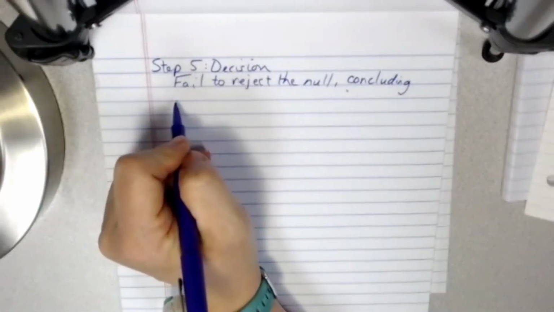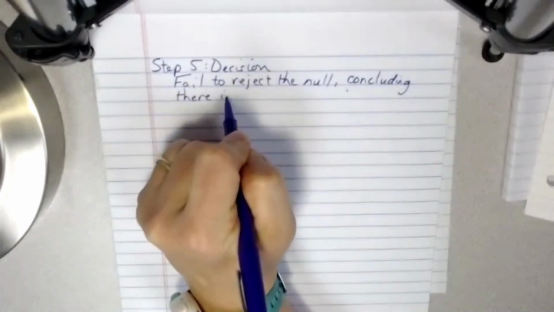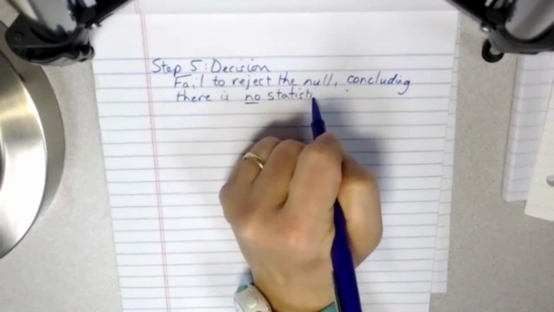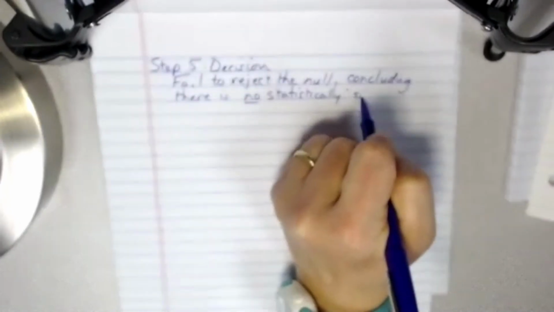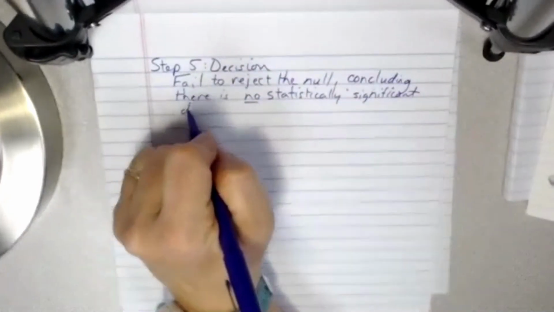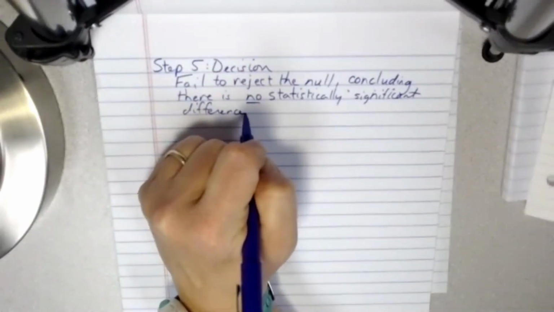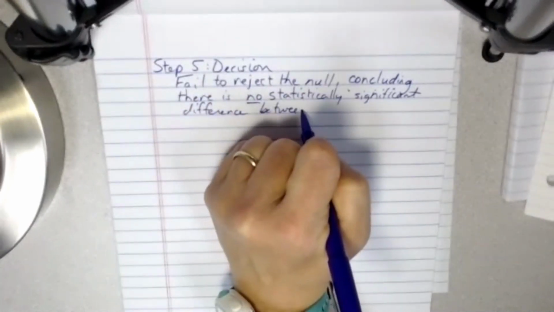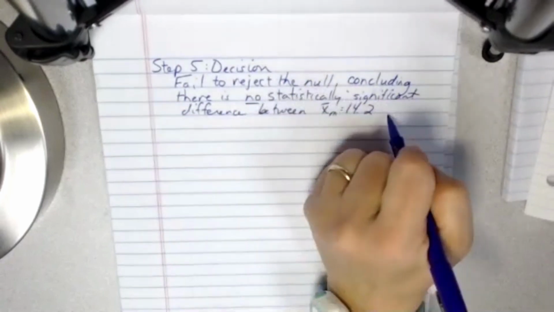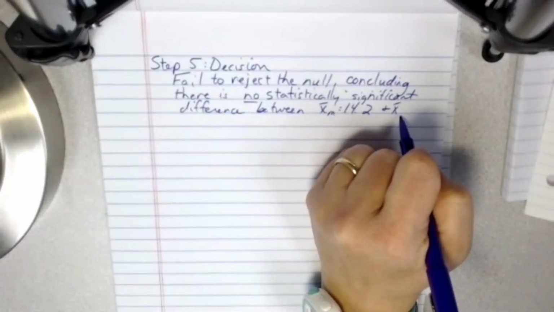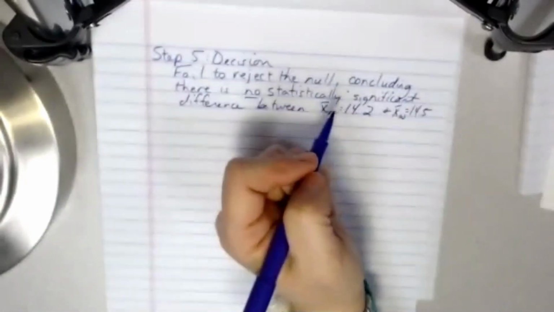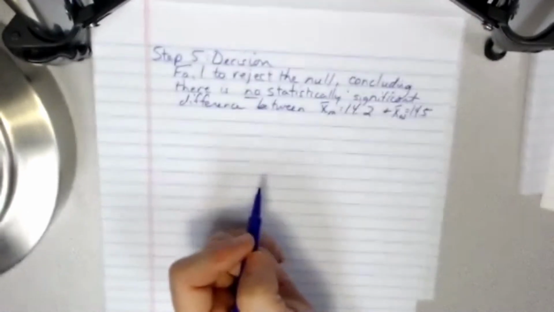So we are concluding there is no statistically significant difference between a mean for men of 14.2 years of education and a mean for women of 14.5 years of education. So they're just not different enough.